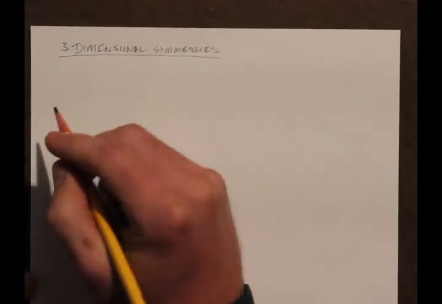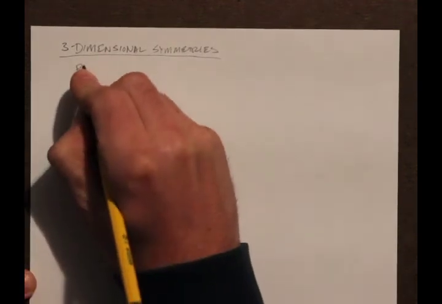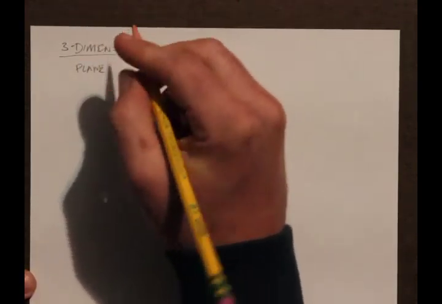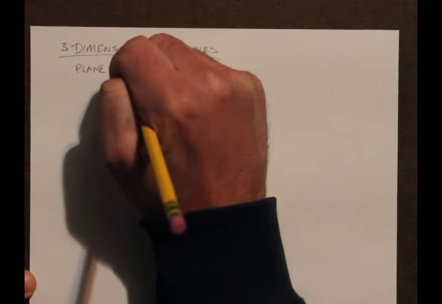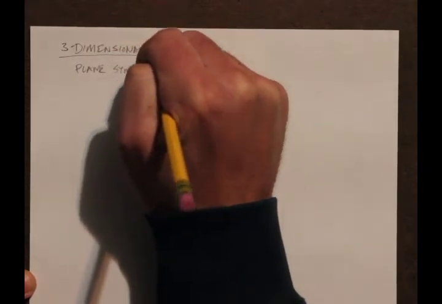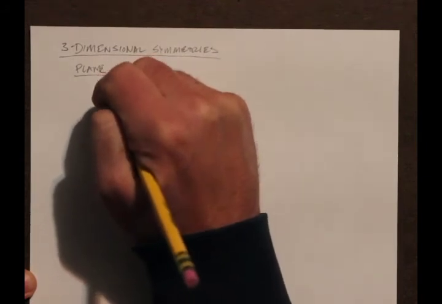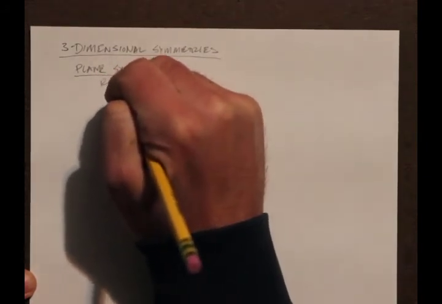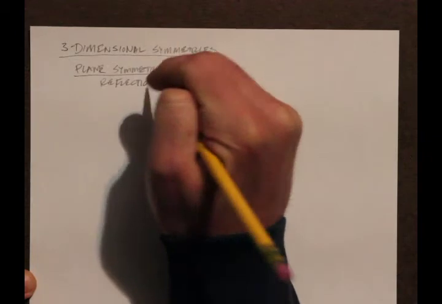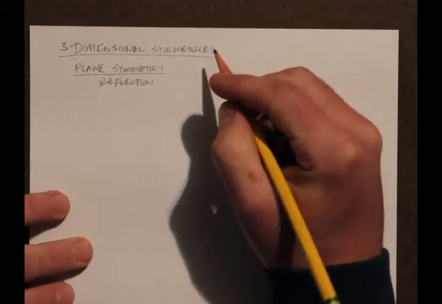Okay, three-dimensional symmetries, here we go. We've got plane symmetry, which is a reflection. And so let's draw what that might look like.